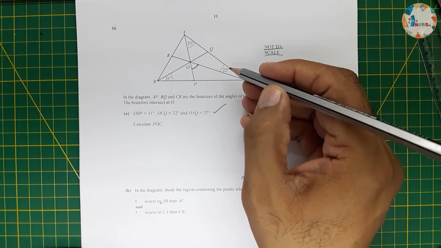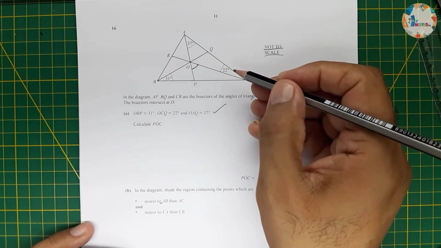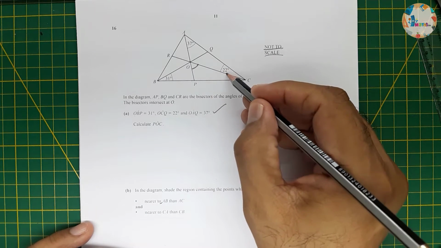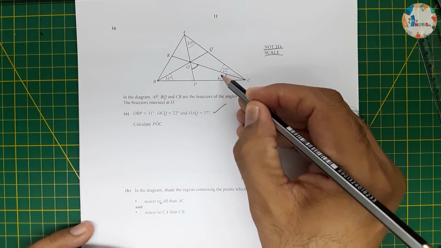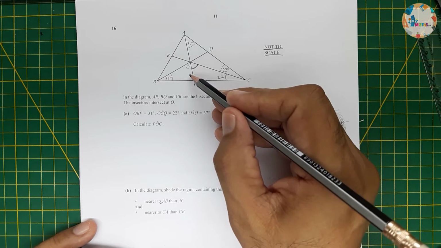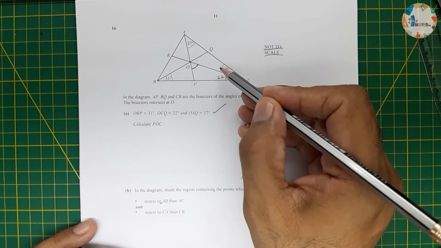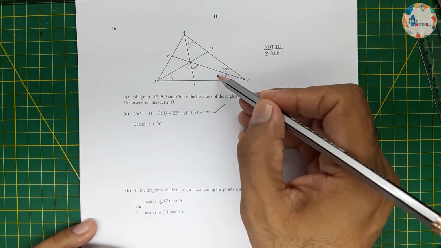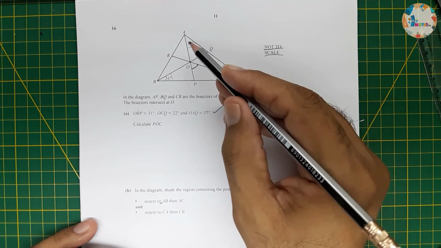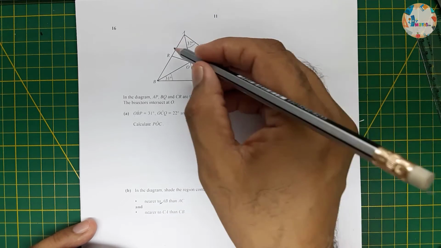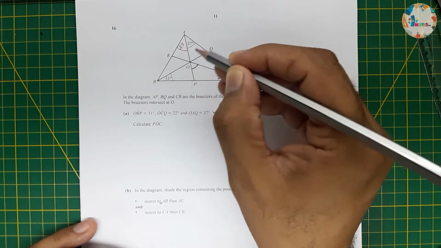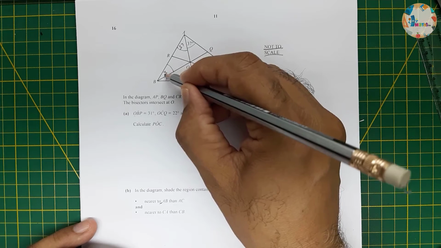So what we can do, we can find this angle. This is also 22, and if this is 37, this will also be 37, and this angle will be 31.